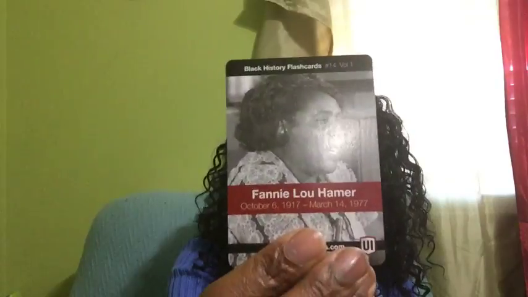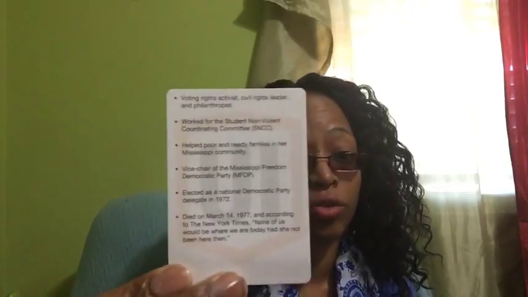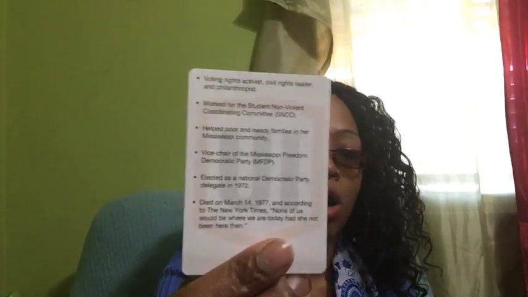Now, they're about the size of playing cards. They're not the big size ones. But it's like 51 or 53 cards in each stack. So what you will have is the person, and it'll have when they were born and when they died, and then it'll have a couple facts about them. Of course, this always leads to more research. It always leads to more conversation. So, of course, we know there's more about Fanny than just what's on this card, but this is a good brief summary of some of the highlights of what she did. So you can do more research.